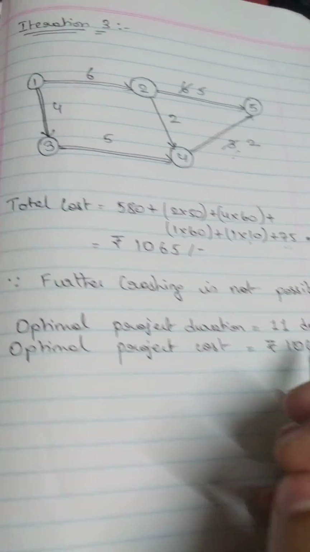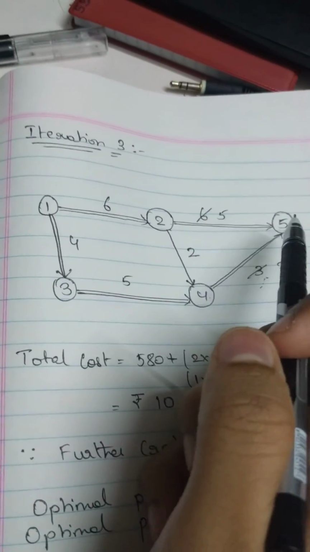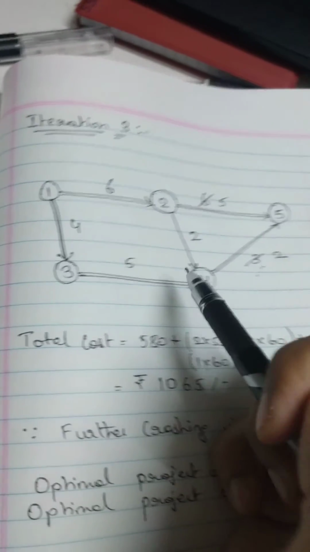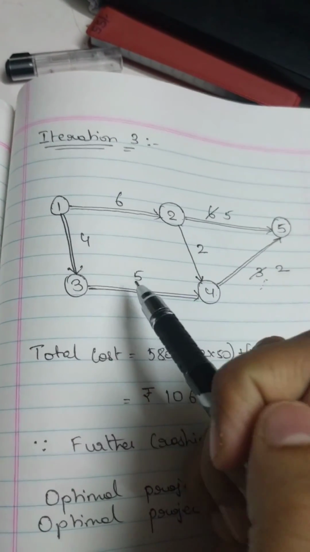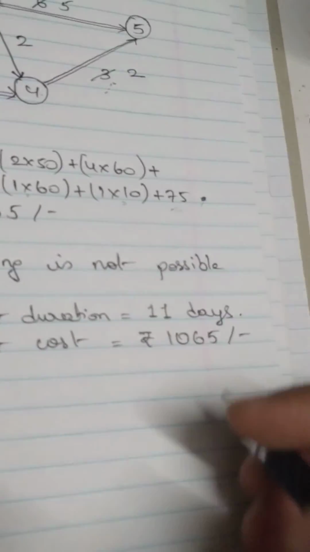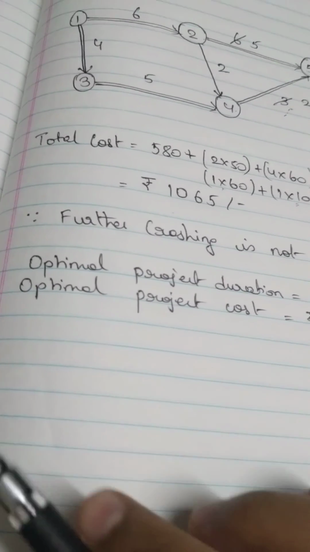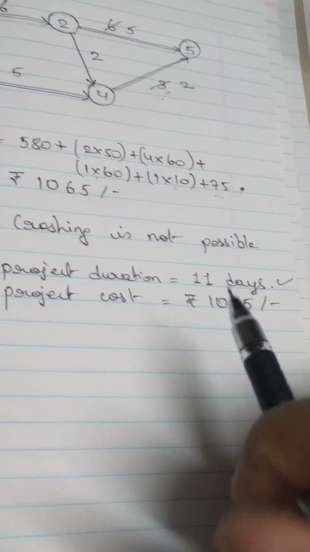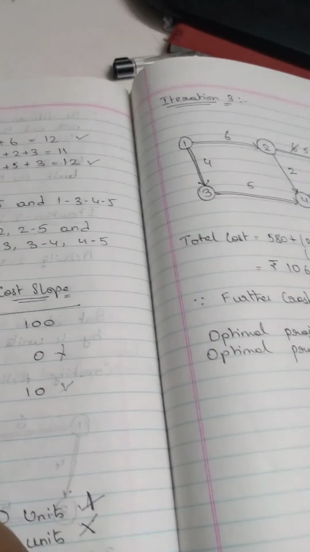How did we reach 11 days? 1 to 2 and 2 to 5, right? That is 6 plus 5, which is nothing but 11. 1 to 3, 3 to 4 and 4 to 5, which is nothing but 4 plus 5 plus 2, which is once again 11. So this is nothing but the duration of the critical path, the latest duration of the critical path, which is 11 days. And then we have the optimal project cost, which is nothing but 1065 rupees. And I hope this explains the concept.